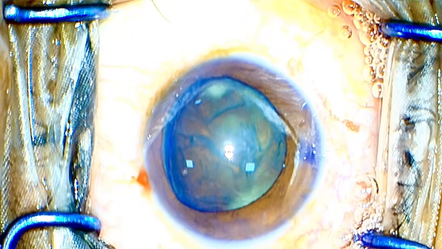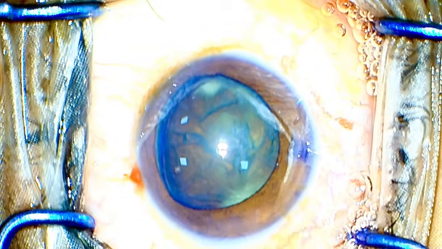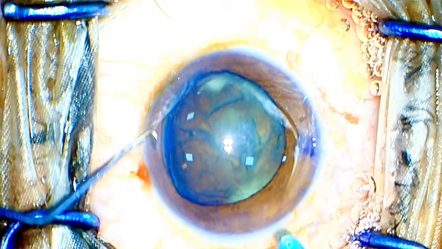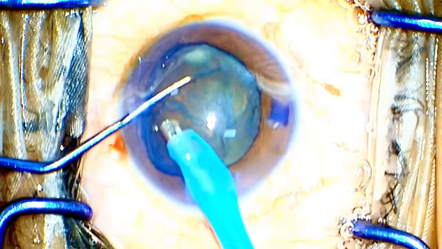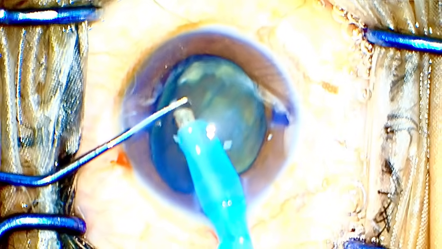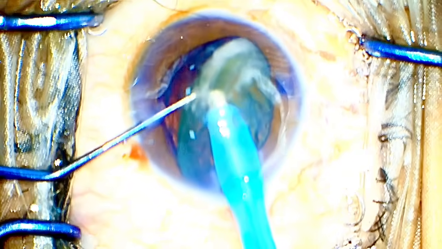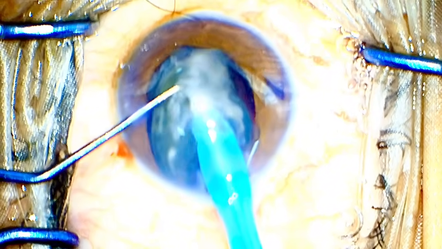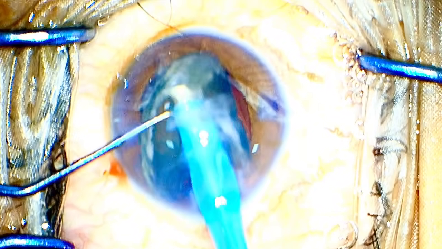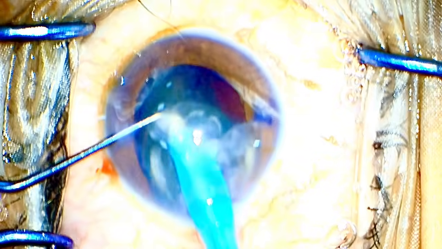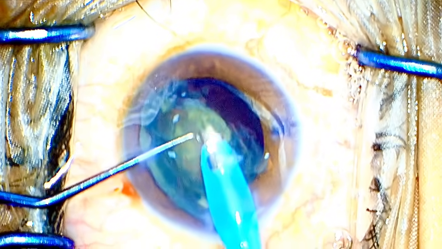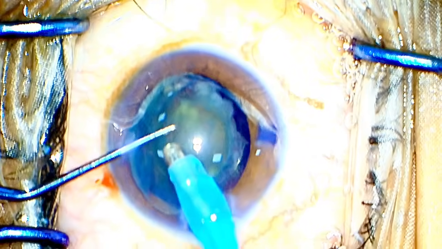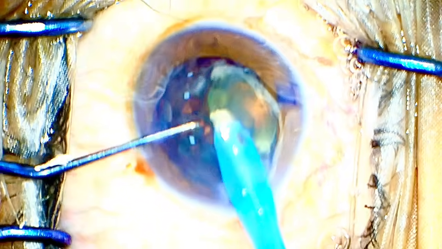You switch on your continuous mode and you elevate the bottle height to around 90 centimeters, and you put your vacuum to around 420 to 430 millimeters of mercury, and you just aspirate the one pole of the nucleus. And because the continuous mode is on, the nucleus is going to the cortex and the nucleus is going to melt in front of your phacotip.